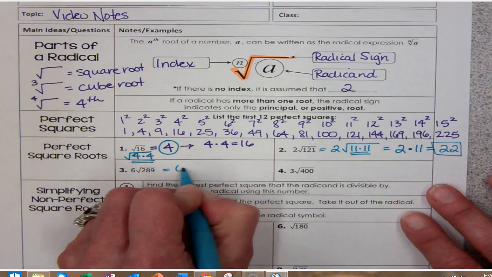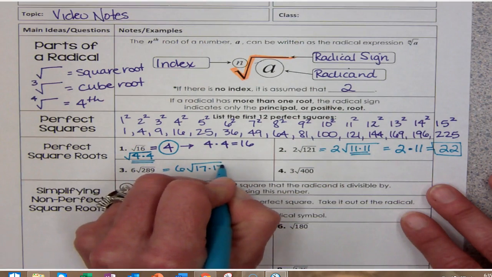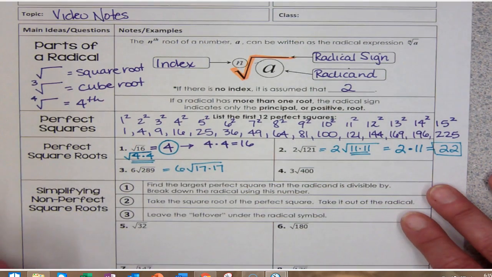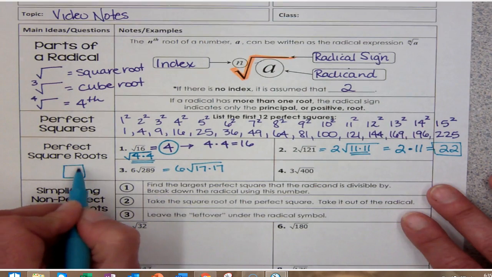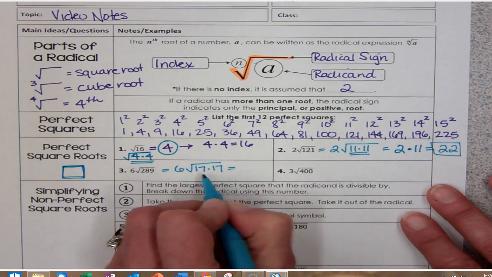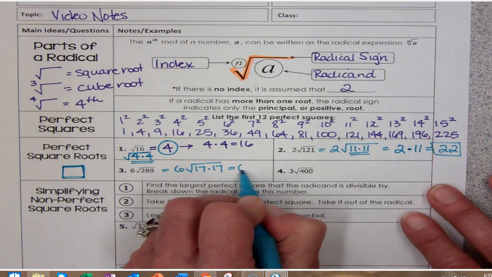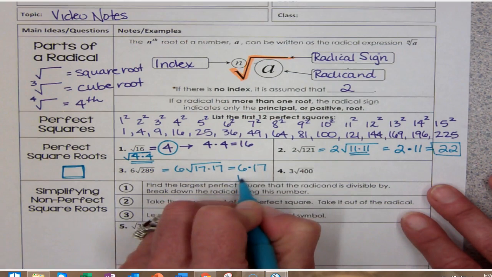This could be rewritten as 17 times 17. 17 times 17 is 289, which means that if you had a square, you could have 17 columns, 17 rows, and that would form a perfect square. Okay? So to simplify this, 6 times the square root of 289 can be simplified to 6 times 17, which is 102.